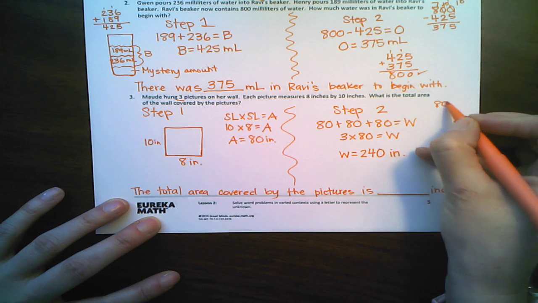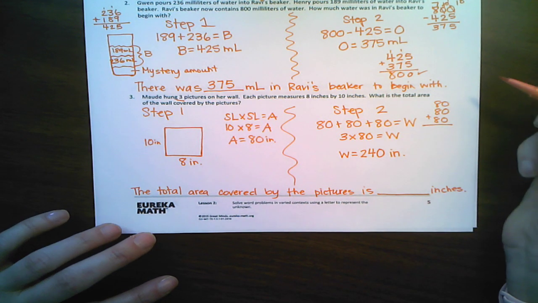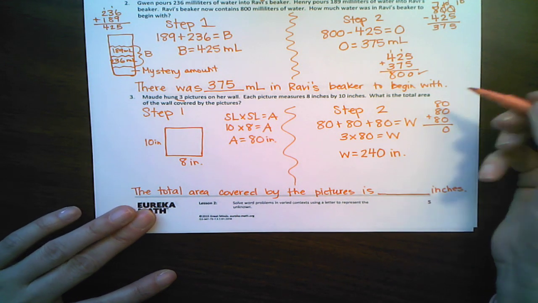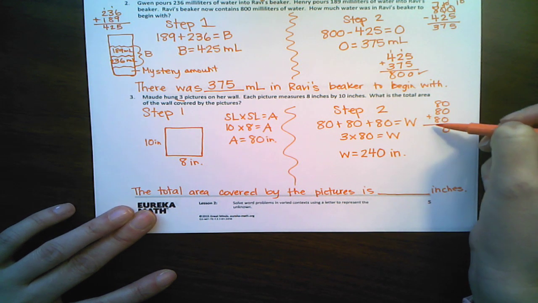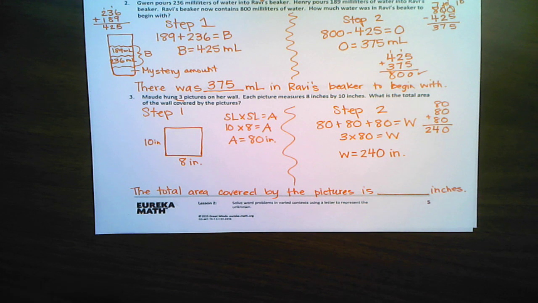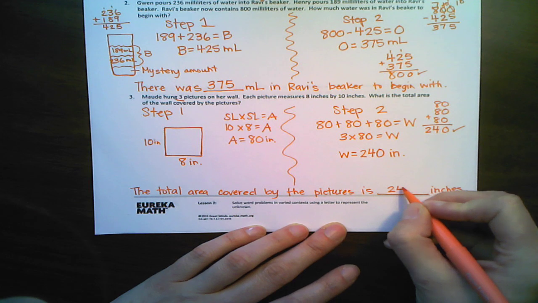And if you wanted to check your work, you could add these together, right? 0 plus 0 plus 0 is 0. 8 plus 8 is 16. 16 plus 8 is 24. Look at that. It all checks out. So now let's fill in our blank. 240 inches.